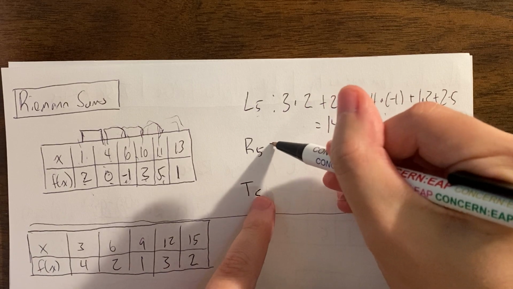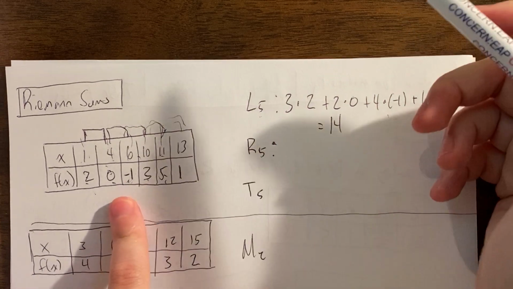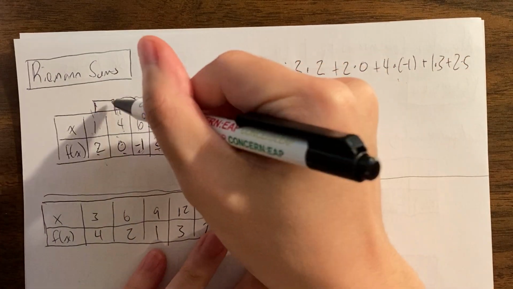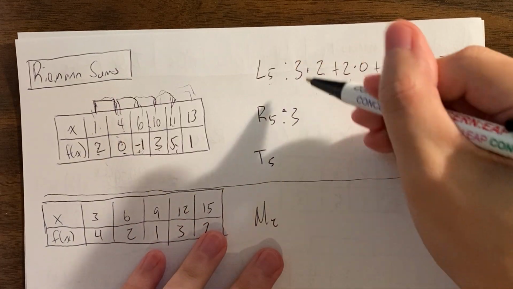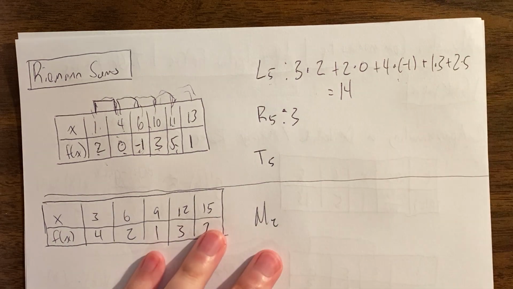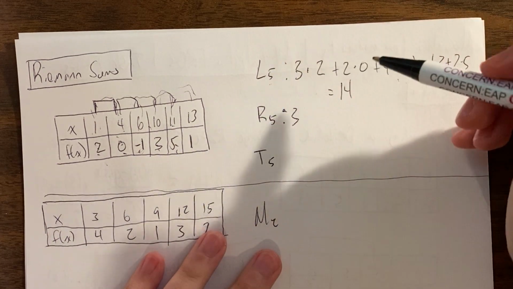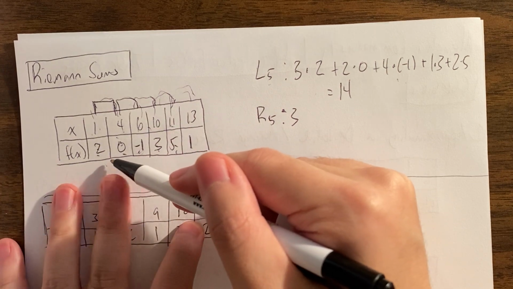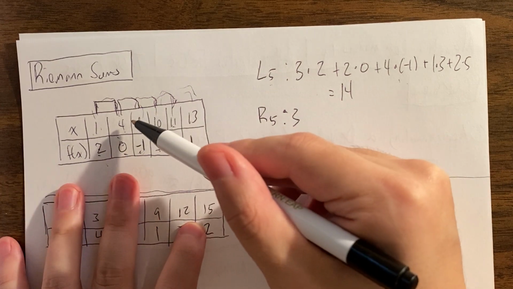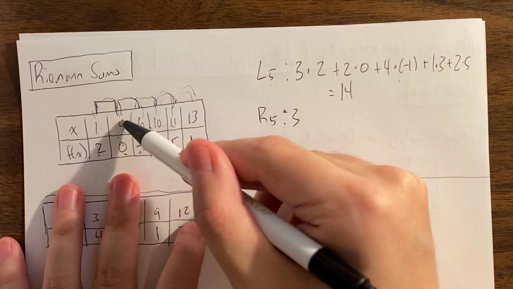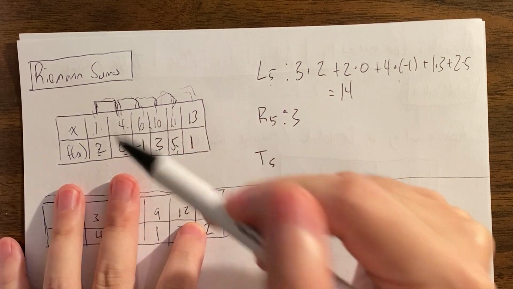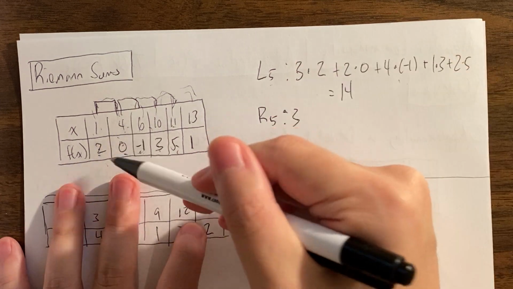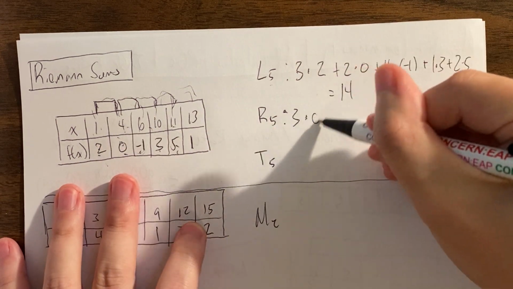Let's do R5. So for R5, it's, again, still the difference in the x's. So notice when we do this rectangle, it will still be 3 in the front. So this 3 matches this 3, not by coincidence, but it's always going to be like that. The bases are always the same. Then we multiply by 2 for the left, but this time we're going to multiply by 0 because 0 is the y value of the right interval. The interval is from 1 to 4, so we're taking the function value at the right endpoint, which is 4, so it's f of 4, which is 0. So it's going to be 3 times 0.